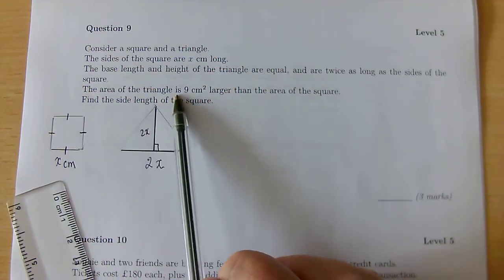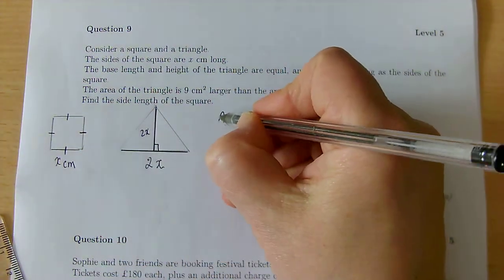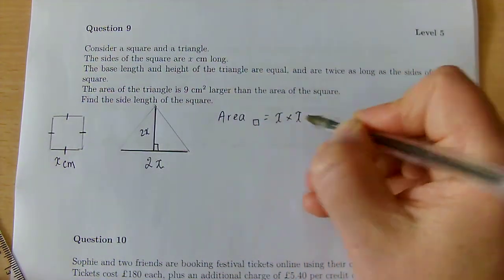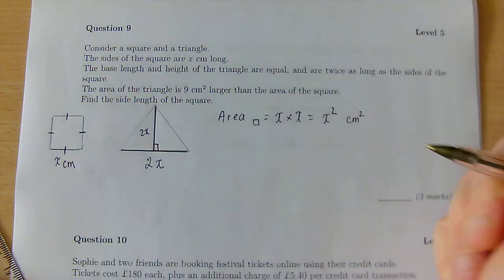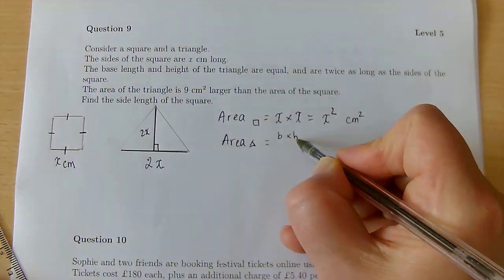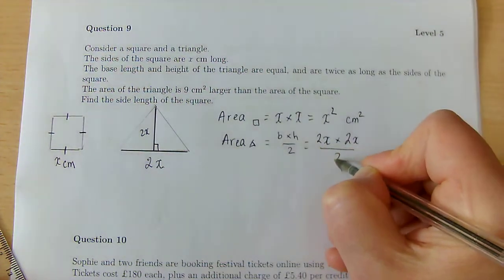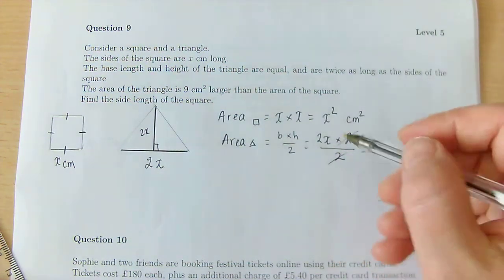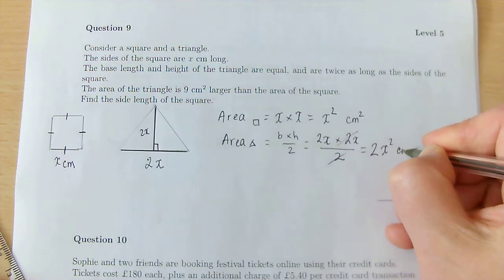They are talking about the areas of the triangle and the square. They're comparing them. So let's first find the area of the square. Area of the square is x times x, which is x squared, centimeters squared. Area of the triangle is base times height divided by 2. Base is 2x, height is 2x, divided by 2. The 2 and 2 cancel. I'm not going to multiply them, alright? So I'm left with 2, and x times x is x squared, 2x squared centimeters squared.